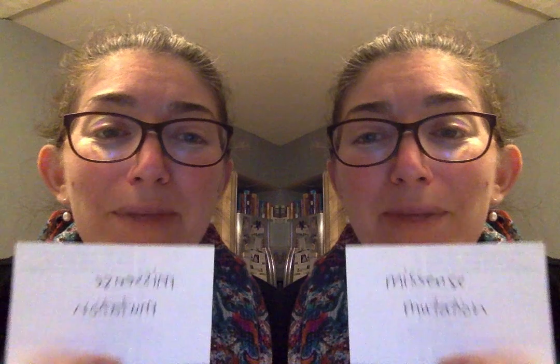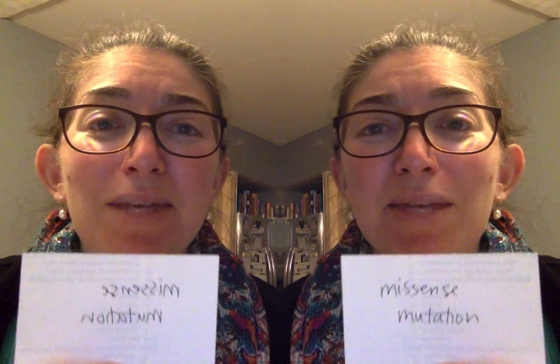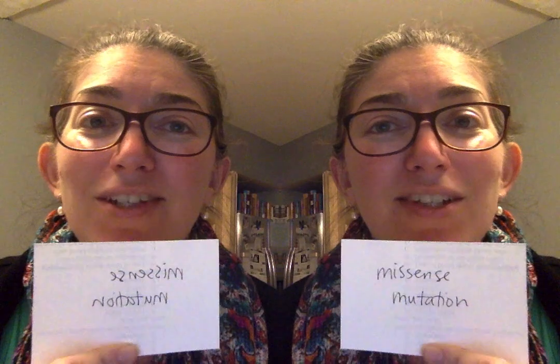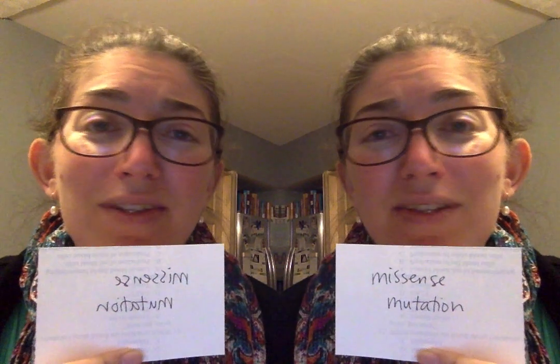One of the things that can happen is a point mutation can be a missense mutation. A missense mutation causes a change in the amino acid. So that one base change changes the codon, which changes the amino acid. And since proteins are dependent on their shape, and their shape is dependent on their amino acids, changing just a single amino acid can be enough to change the entire protein and ruin it, essentially. And that's what happens in sickle cell anemia.